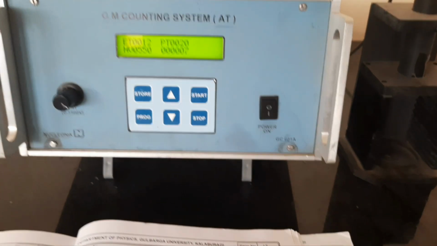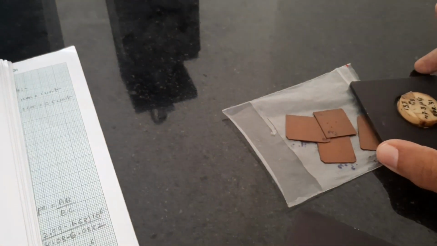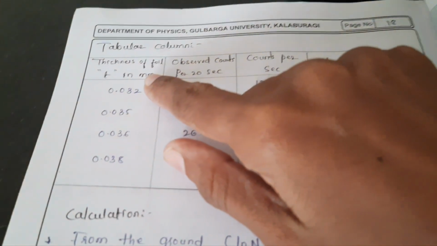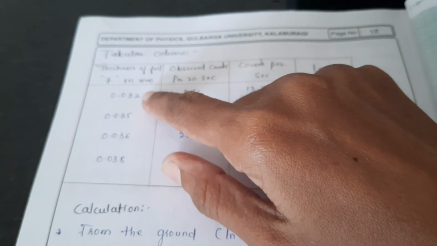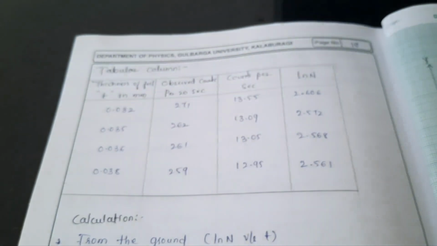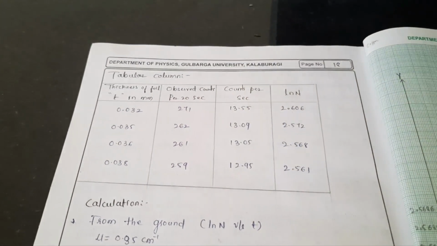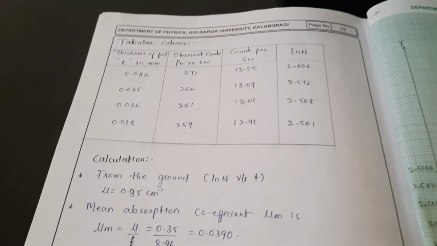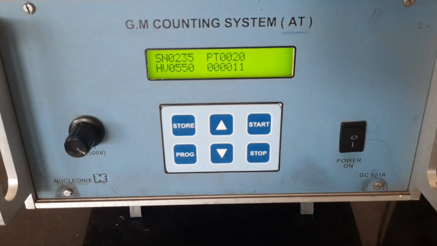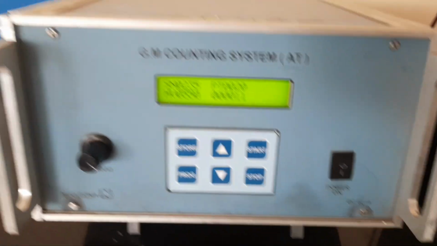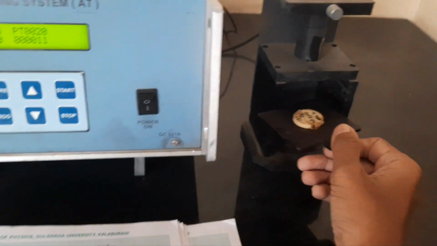Then, the four thicknesses that we are using: first make the tabular column for the four given thicknesses. They have already been measured, 0.032, in increasing order. Next, the background counts we got are around 11. Note that down. Next we will keep the source here in the source holder.